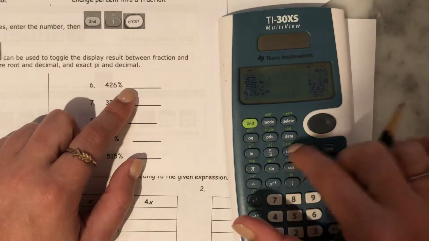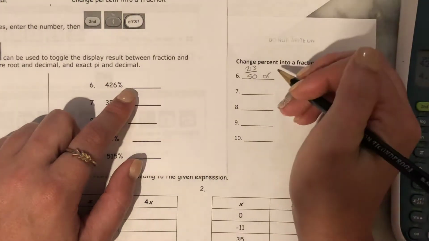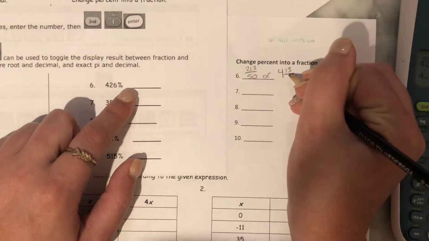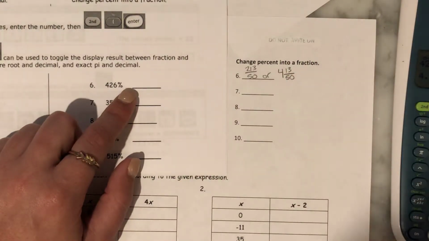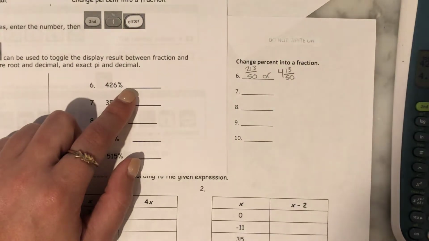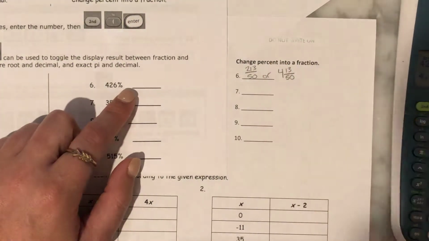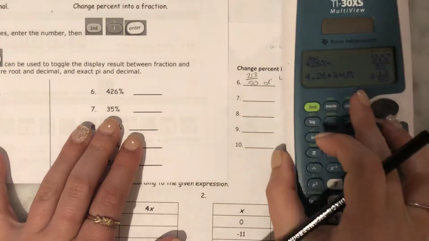So get that practice to a mixed number. 4 and 13 over 40. 4, 13 over 50, not 40. Okay. Remember, I'm looking for the first thing that pops up in the calculator though. Currently, that's all I'm looking for.